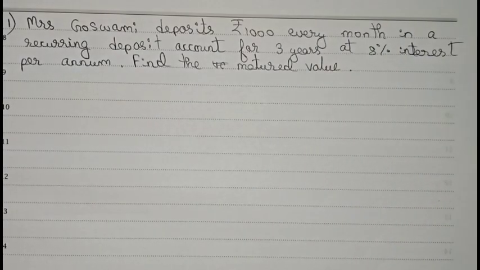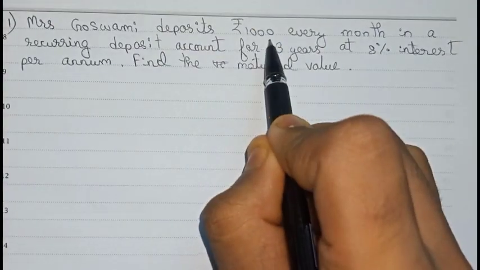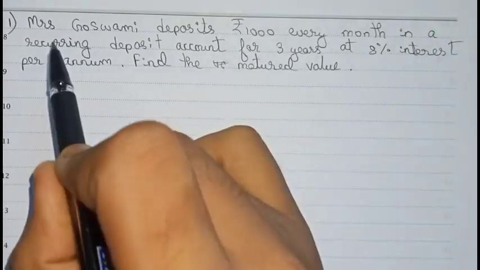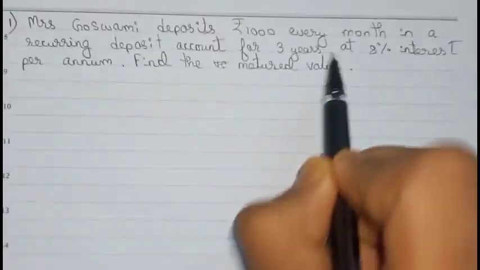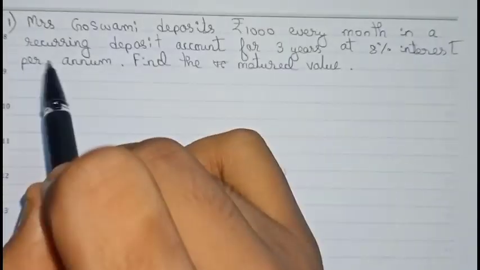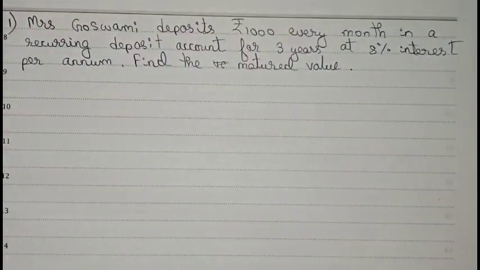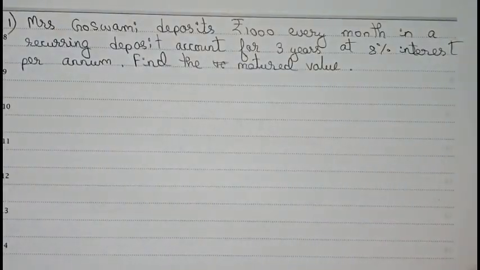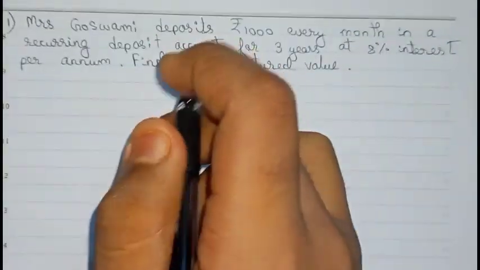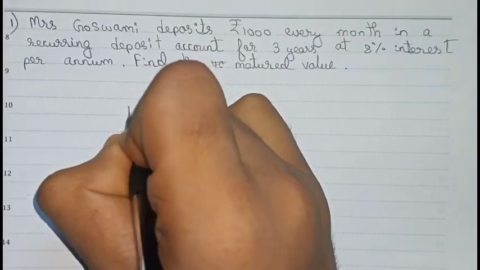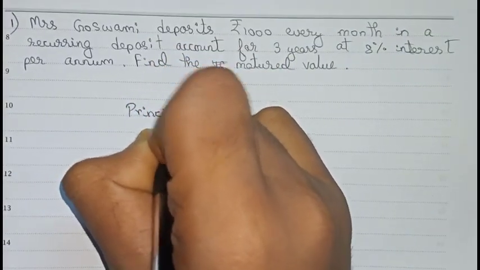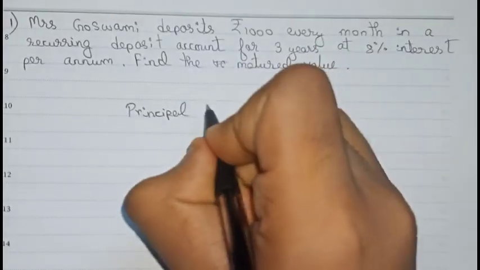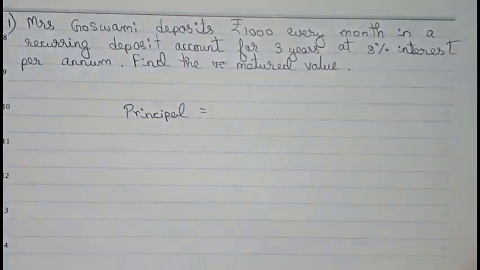Question number 1. Mrs. Goswami deposits ₹1000 every month in a recurring deposit account for 3 years at 8% per annum. Find the maturity value. So first we will write all the information that is given. Money deposited per month will be the principal. In this banking chapter, the principal is the amount that is per month and not a year. So here principal we will write ₹1000.